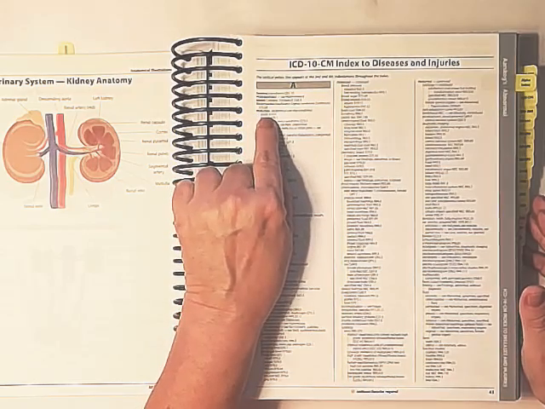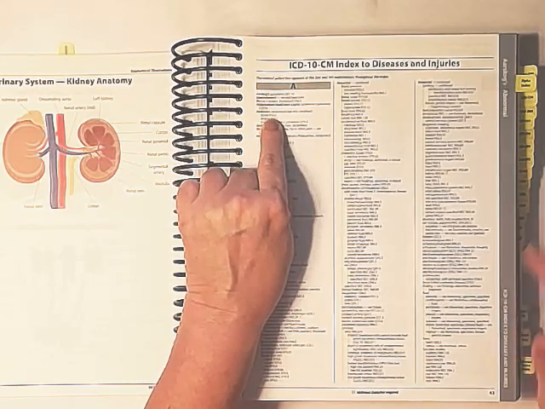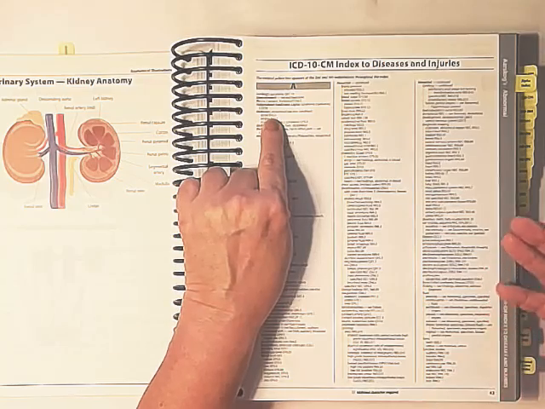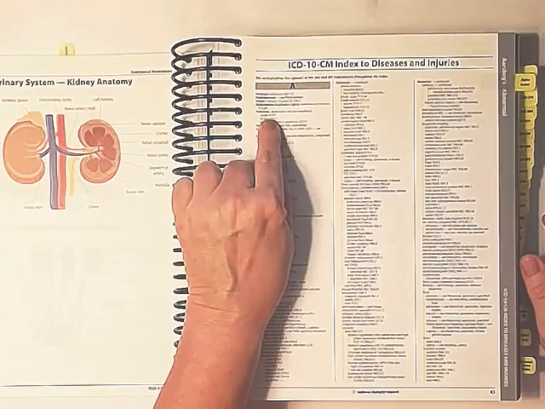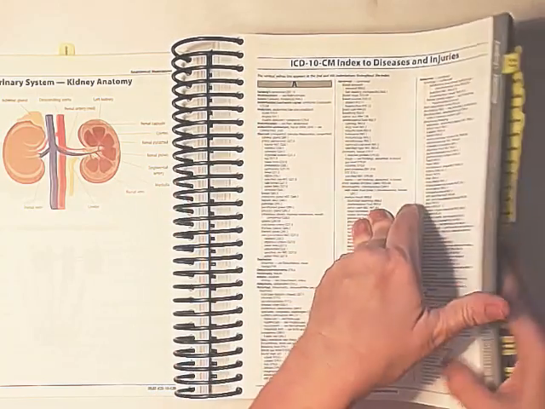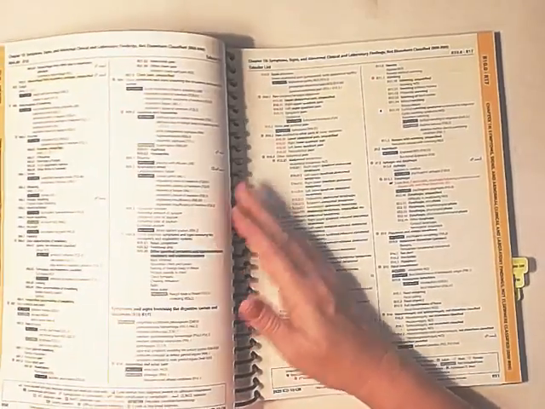It's indented acute, so R10.0 appears to be the right code. What I mean by verify is, you would have found the diagnosis in your index, and then you go to the R10, which is way back here, and simply verify that that's actually the code that you need.